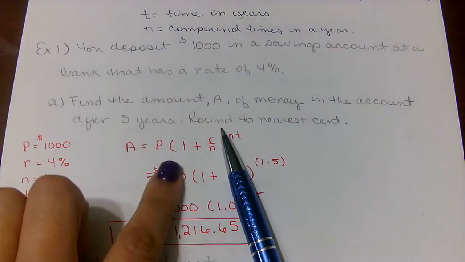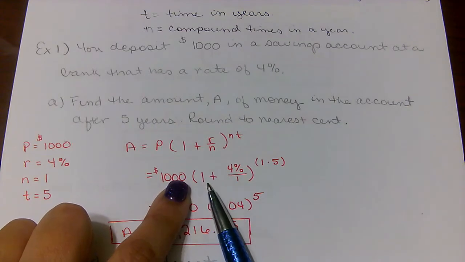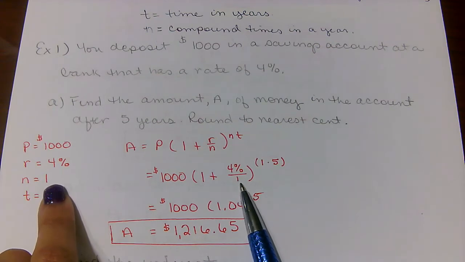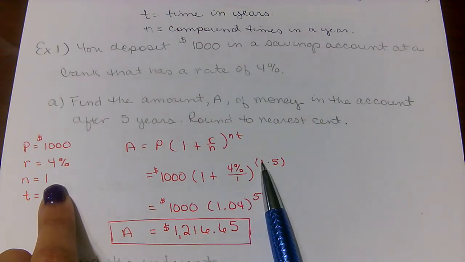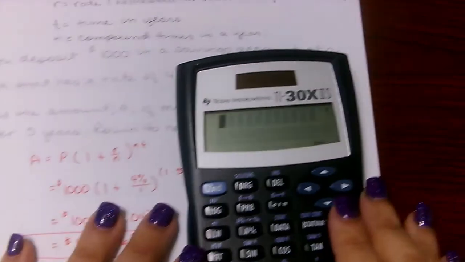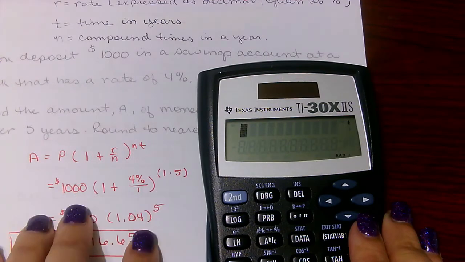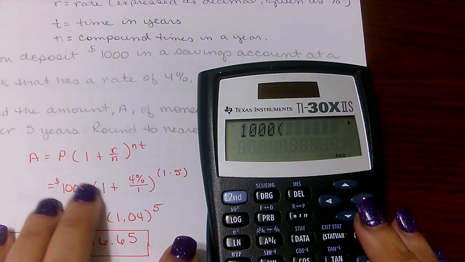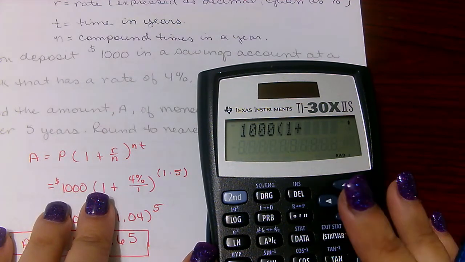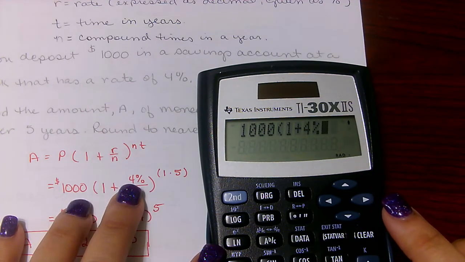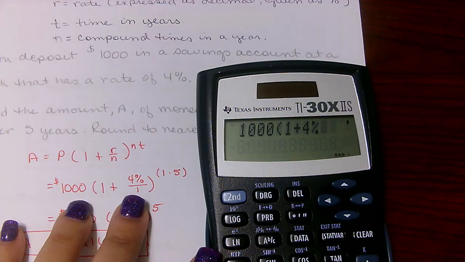Let's go ahead and plug in our values. P is 1,000, parentheses 1 plus our interest rate, 4% divided by 1, raised to the 1 times 5. When you put it in the calculator, you want to make sure to use the parentheses as you see them here. I'm going to go ahead and put 1,000, parentheses 1 plus 4%. I'm not going to divide it by 1 since I know 4% divided by 1 is going to get me 4%. Close the parentheses, and now I'm going to raise it.